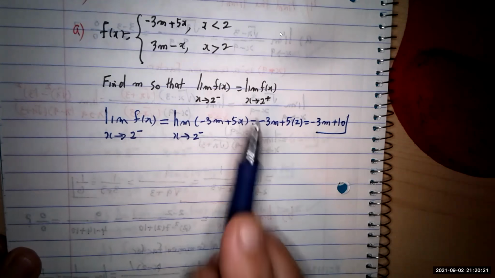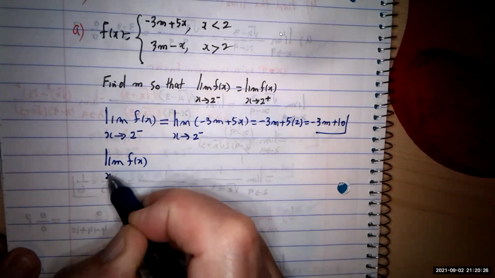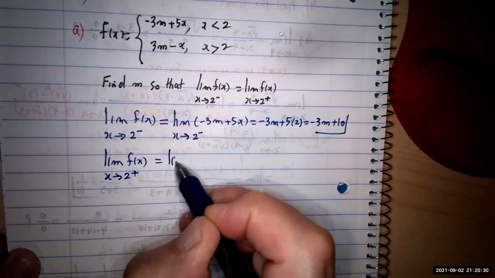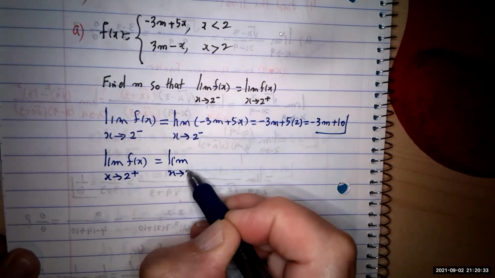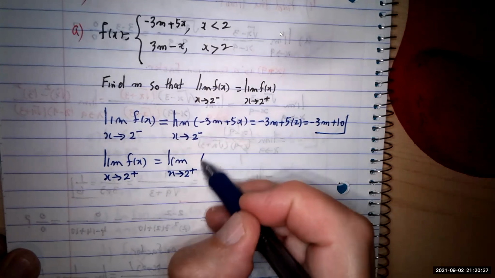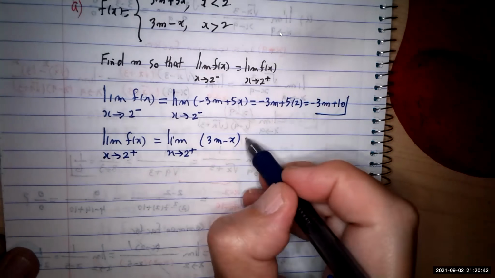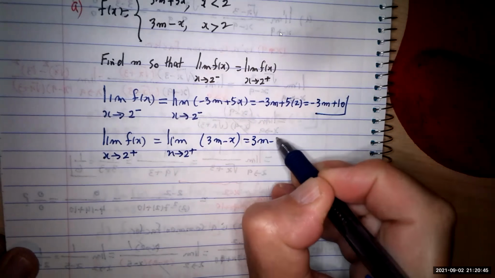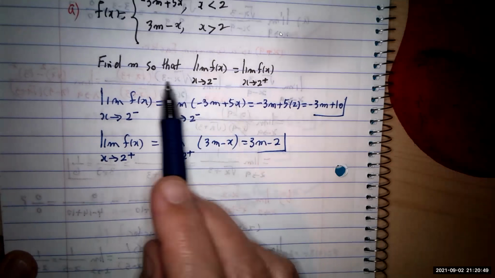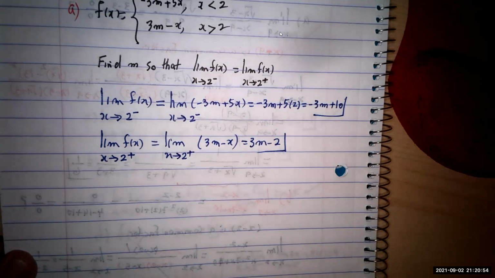Do the right. Limit of f of x as x goes to 2 positive. So you know that 2 positive means x is greater than 2. So we have to use the second part. That gives us 3m minus x. As x goes to 2 positive, you substitute for x: 3m minus 2. That is the second part. But you are asked to find m so that they are equal to each other. So make them equal to each other, okay?